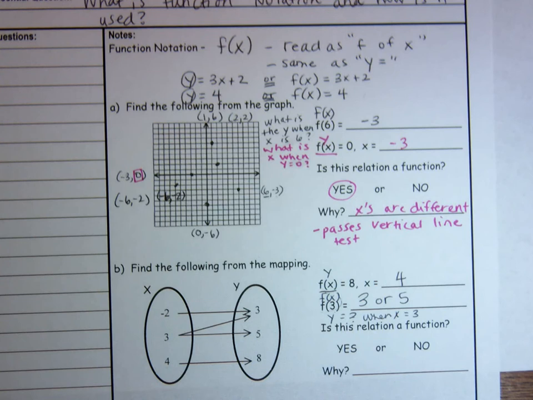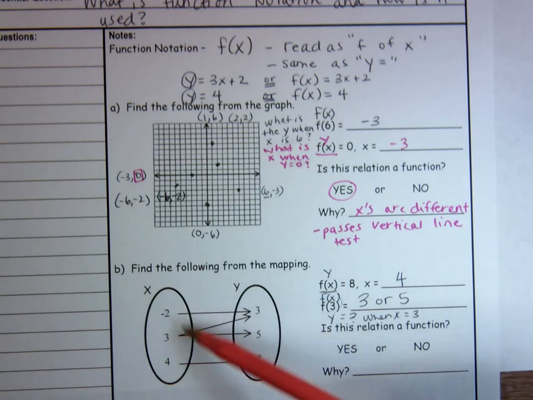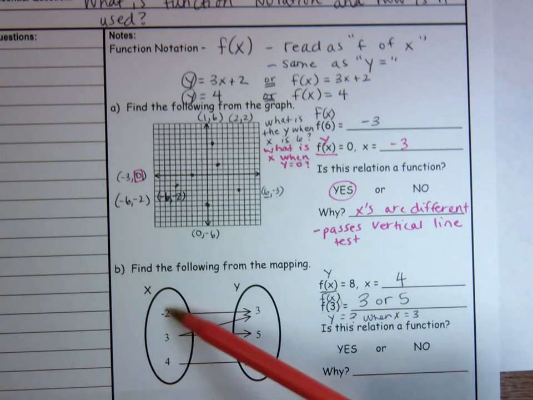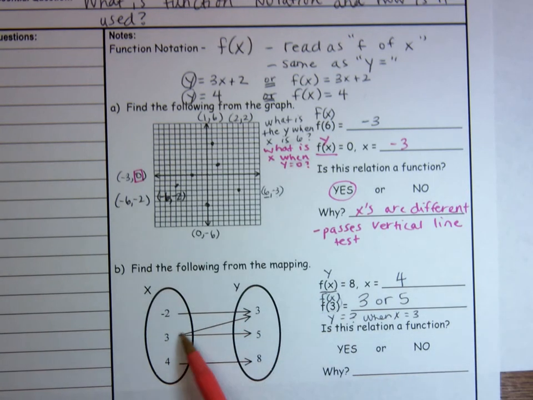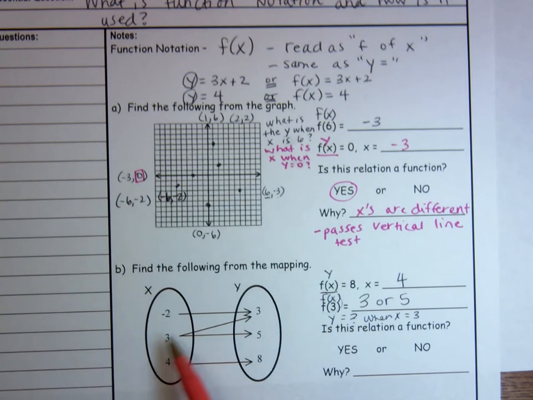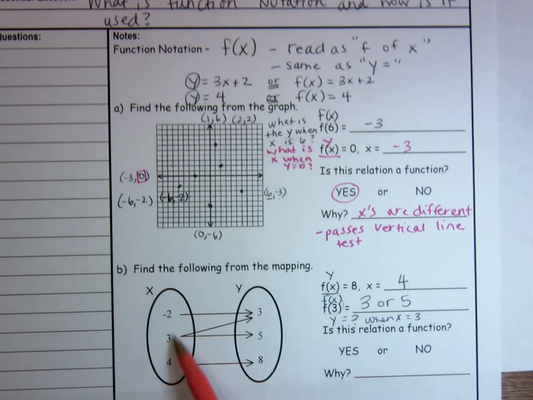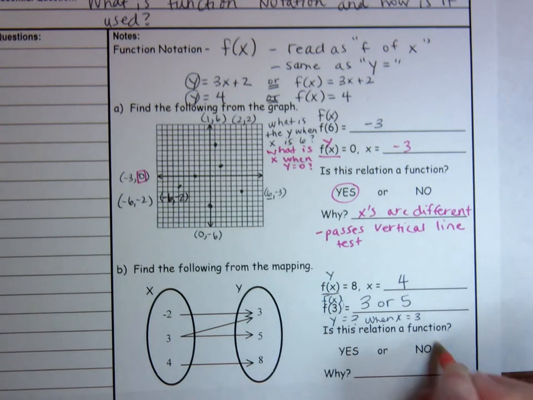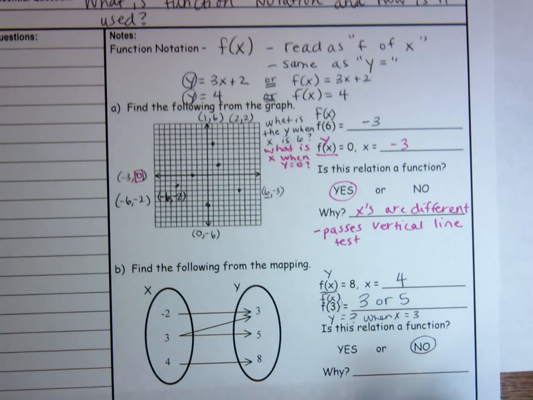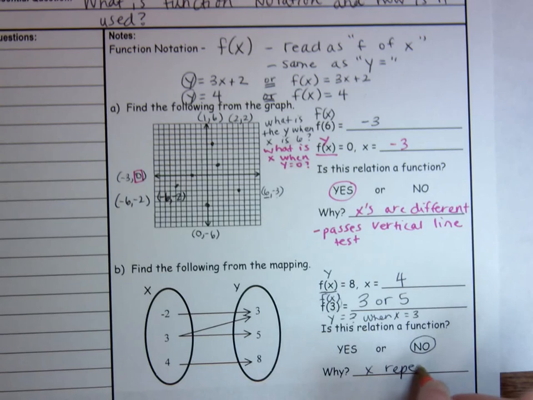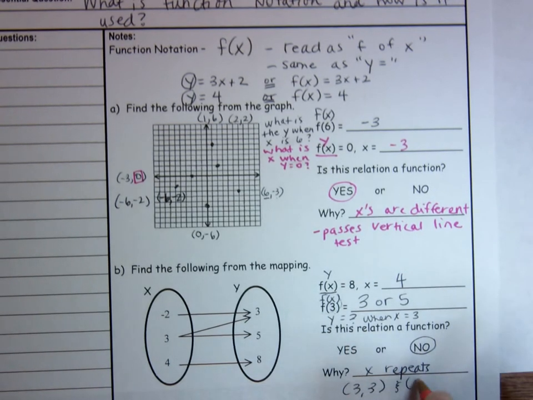Is this relation a function, yes or no? Remember, when we look at a mapping, and actually any relation for that matter, we're looking for the x's to be different. And as you're looking at the mapping, you'll notice that all of these are different. However, this arrow connects to two y's, which means that the 3 in the x has been repeated. Therefore, this is not a function because the x repeats. We have 3, 3, and we have 3, 5.